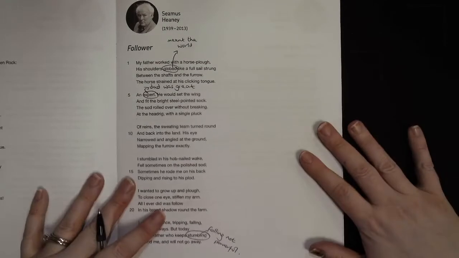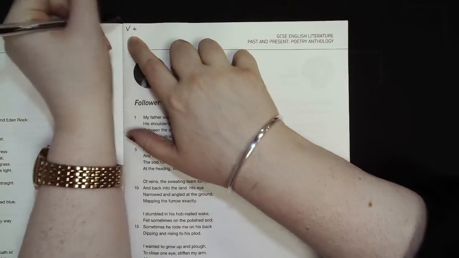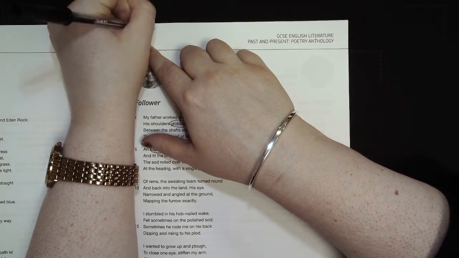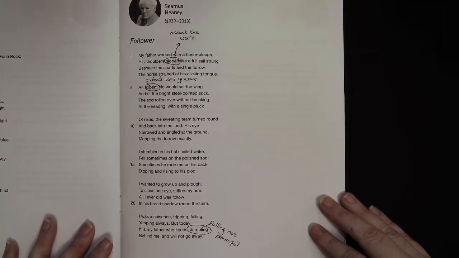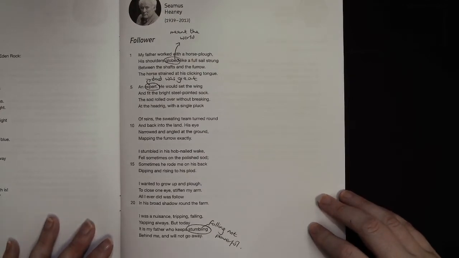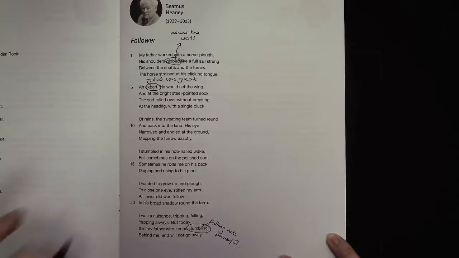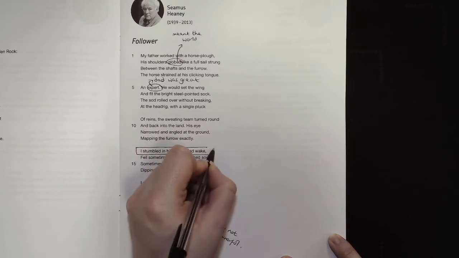So that's my V. And then at the top of my page, I'm going to put a capital V and say what I think about the vocabulary. Generally, it's quite positive, in my opinion. Okay, now I have to do imagery. Remember, for imagery, that is when we put a box around the images that we think are really clear and important. So I'm going to put a box around I stumbled in his hobnailed wake.